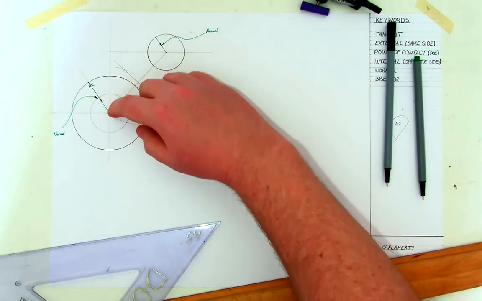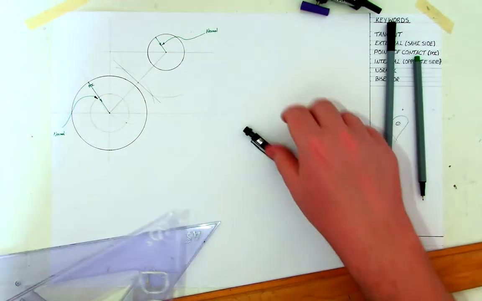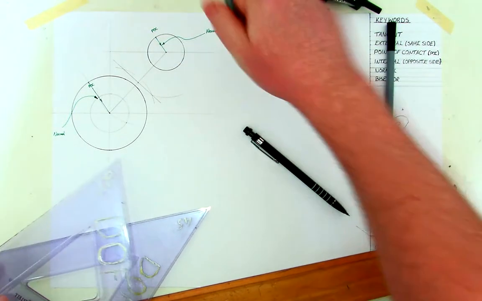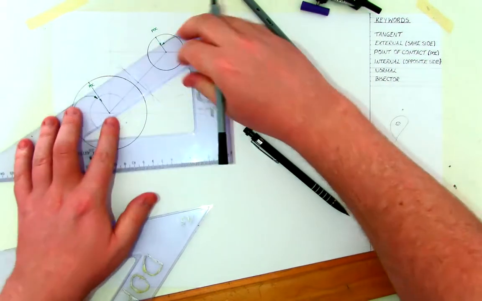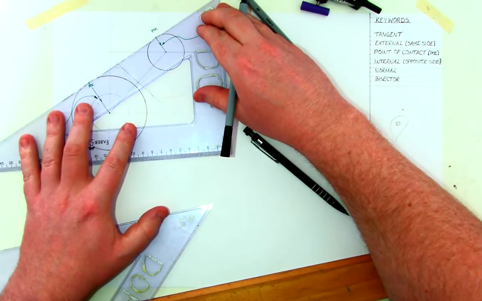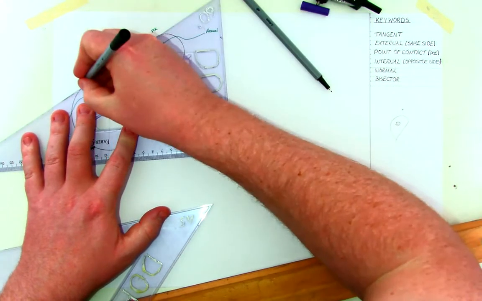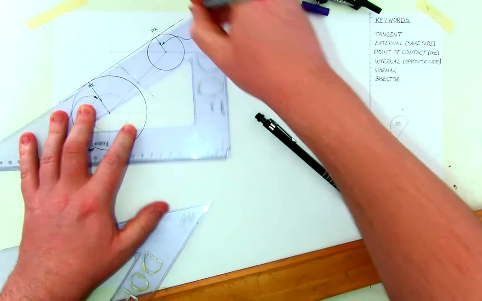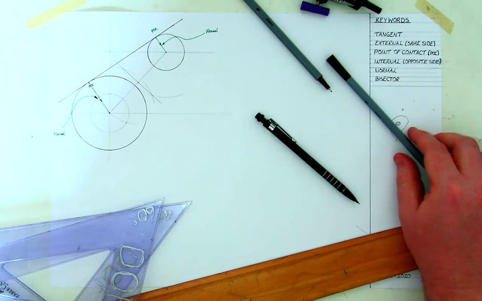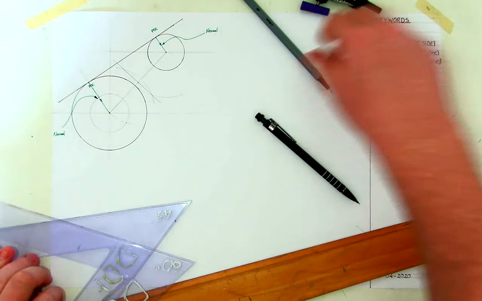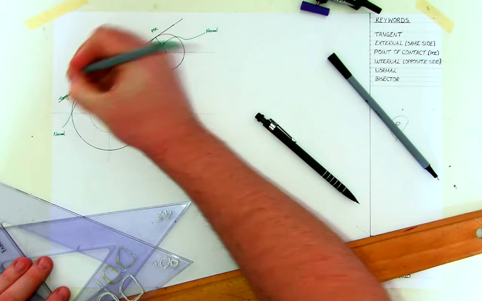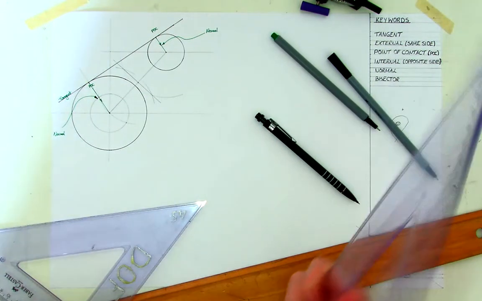Okay, so I have my normal, I extend that out, I have my two normals, so that means I also have my 2 points of contact. Alright, point of contact, point of contact. With my 2 points of contact, I also have my tangent. So there's my tangent there. Okay, there's my tangent there. So I label that. So there's my tangent.